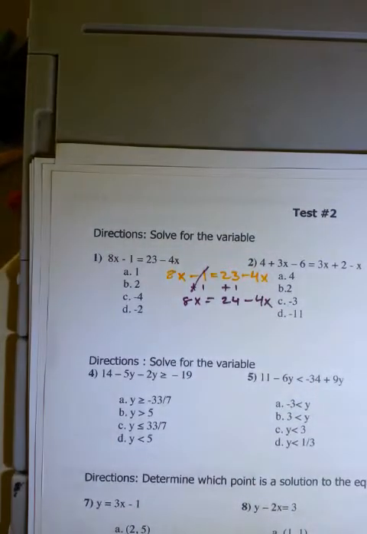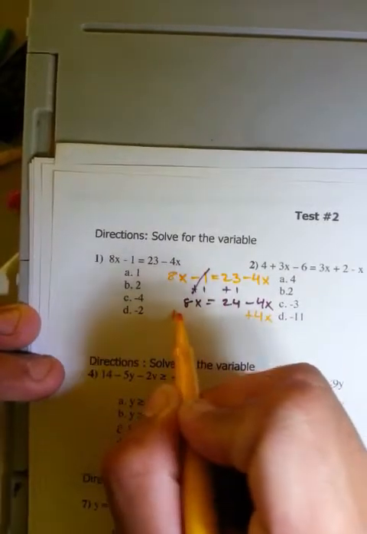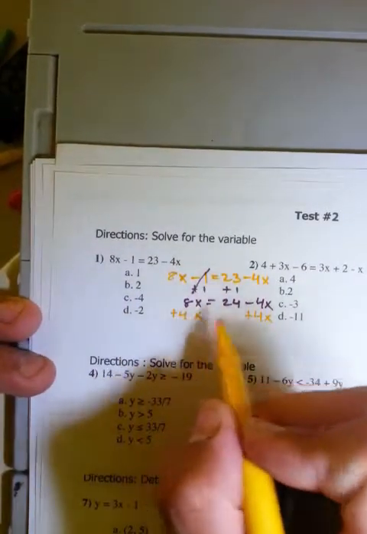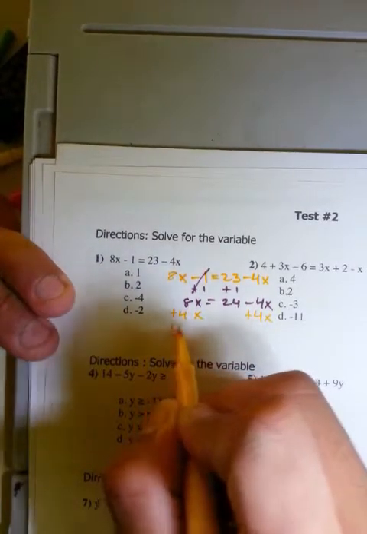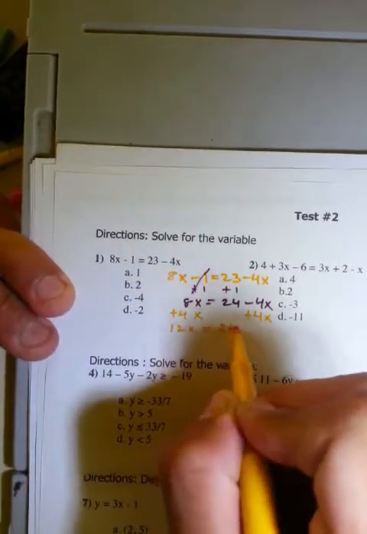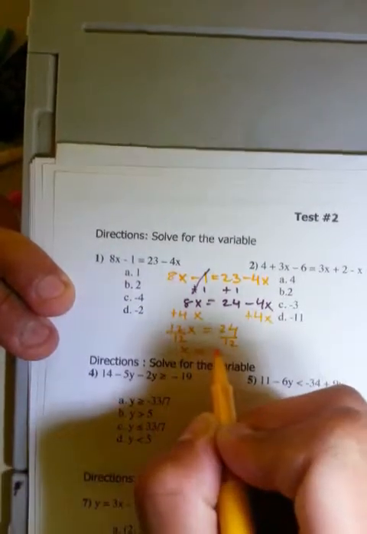The next step is to bring the 4x to the other side, because again the idea is to get the constants on one side and the variables on the other. So 8x plus 4x will give me 12x, which is equal to 24. Divide both sides by 12, so x is equal to 2.